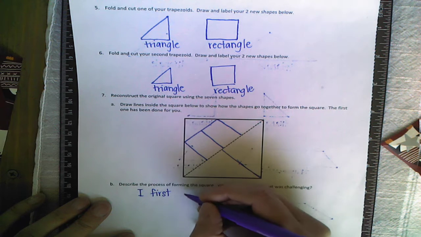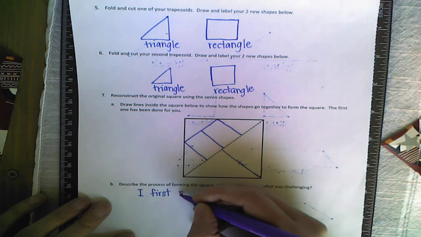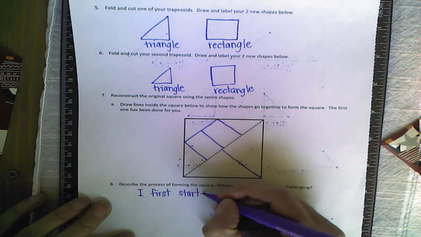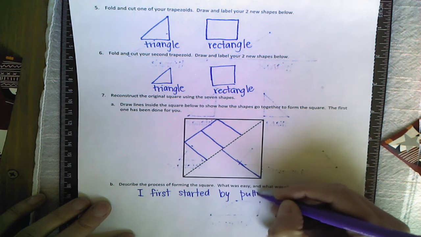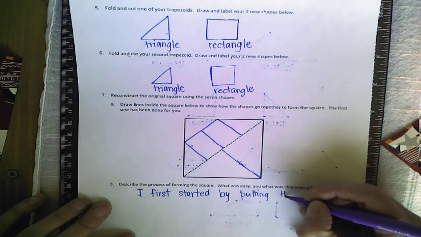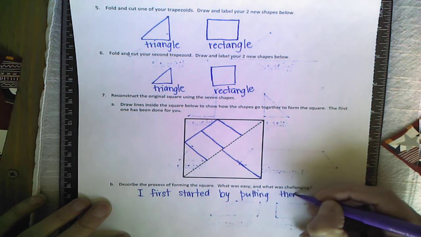I first started by putting the trapezoids back together.